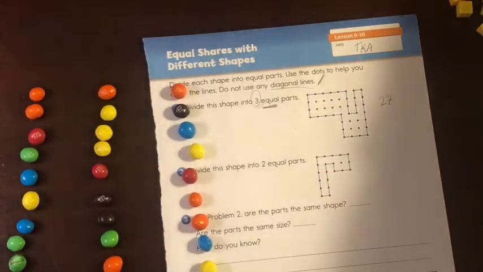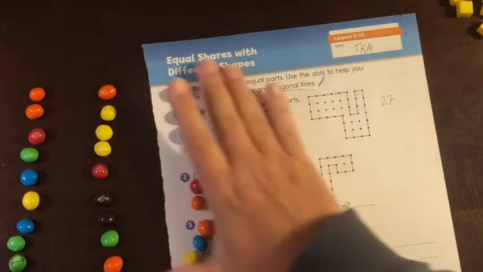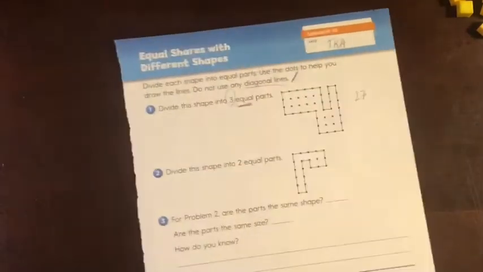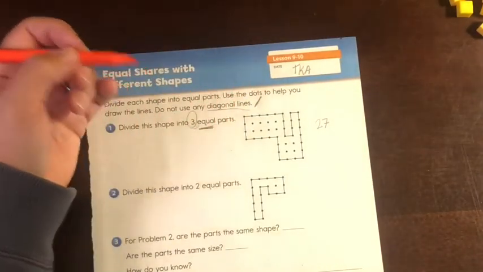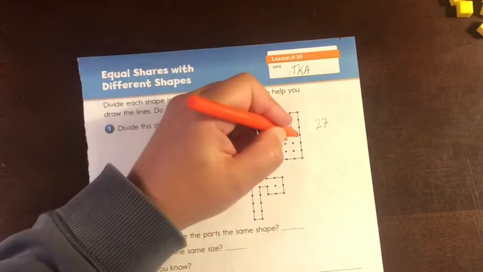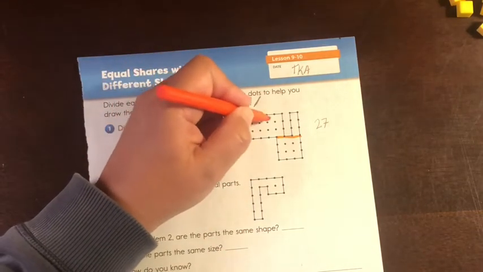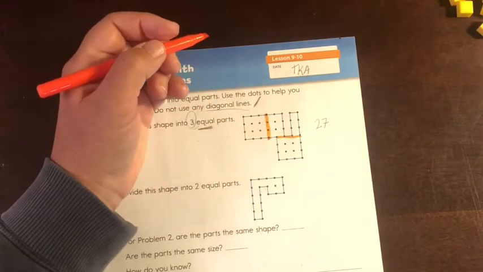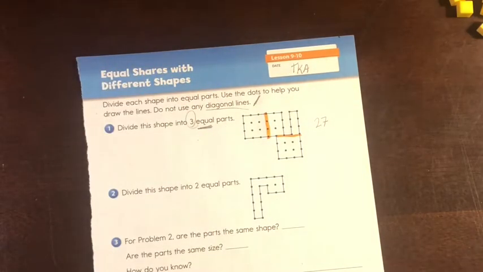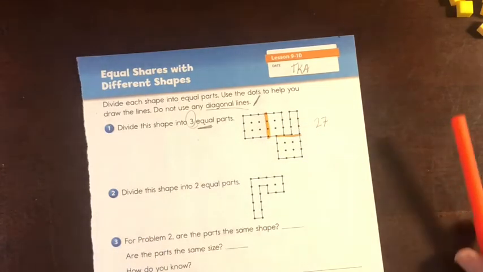So I'm going to use my highlighter here, and I know my answer is 9, so I can move those over. And I know, let's start with this bottom section. 3 plus 3 plus 3 is 9, so that's one section, okay? And then 3, 6, 9, that's a part. Miss Foster made a boo-boo because now I've made that a separate part, so I can't do it that way.